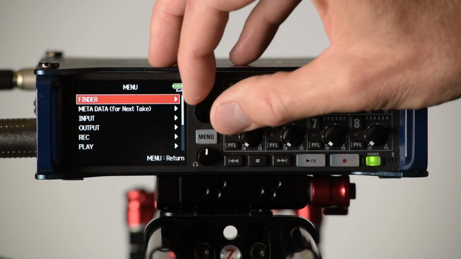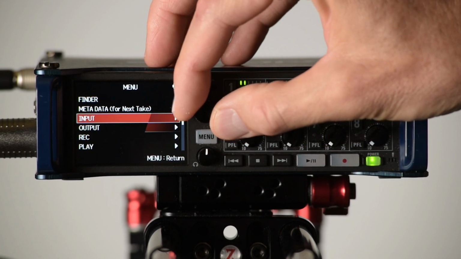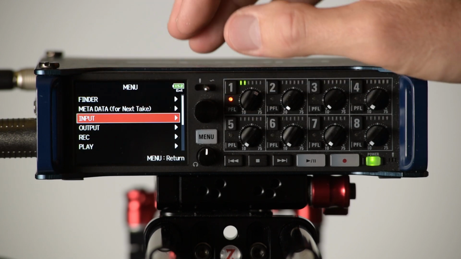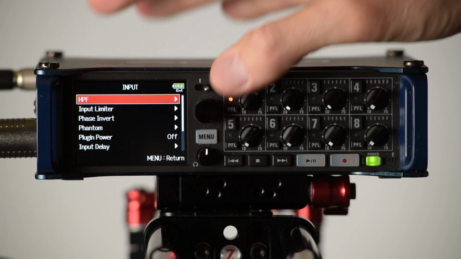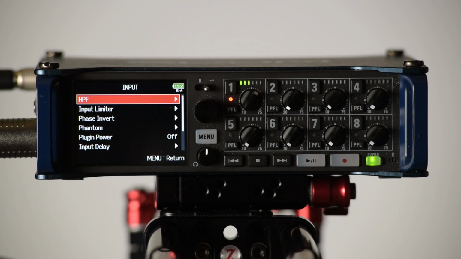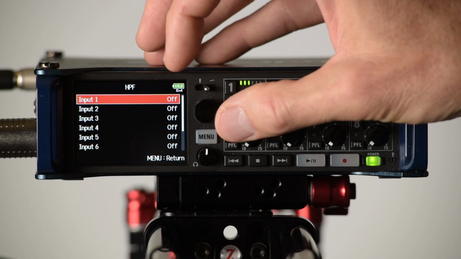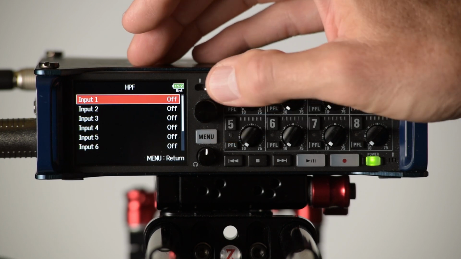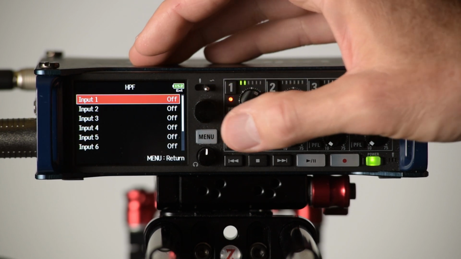I think what we want to do is first come in, we're going to skip the Finder and metadata, and go straight to the input menu. There are a couple of things here that are of interest. First of all is the HPF. That's a high pass filter. If you're not sure what that is and whether or not you need one, I would just go ahead and leave it off. You can always apply a high pass filter in post.